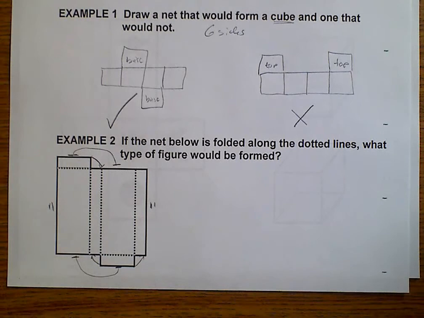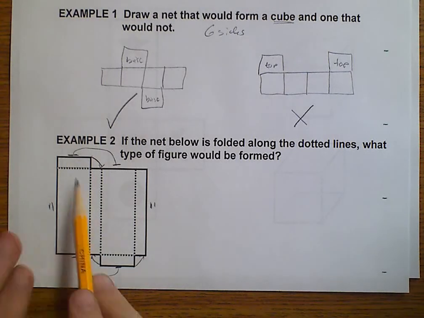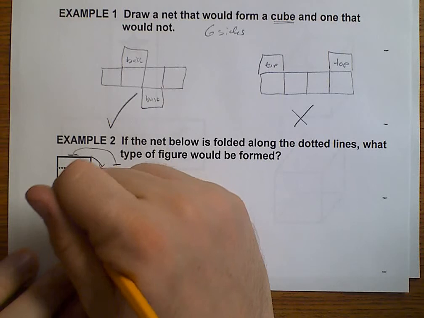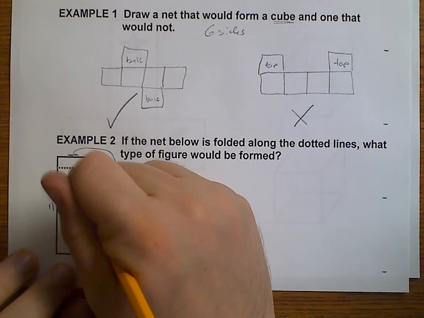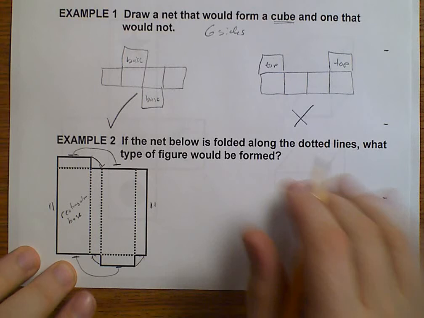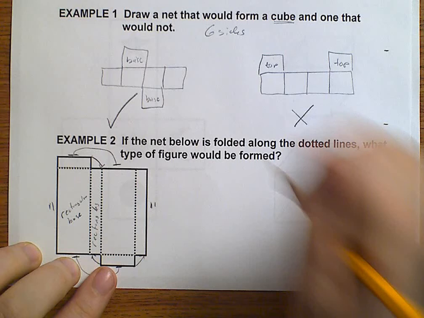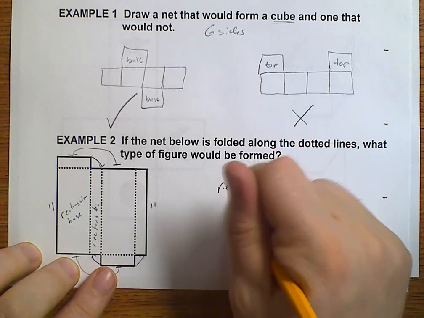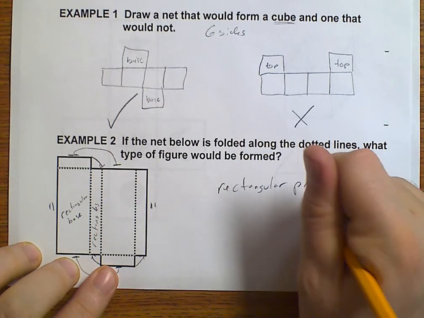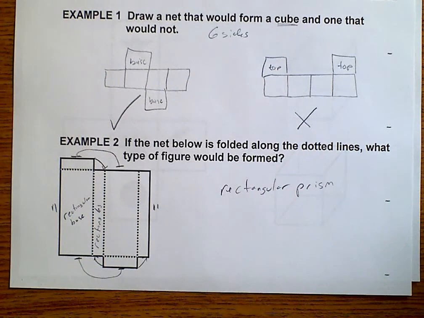And so we would fold this up, and I want you to notice that I have rectangular bases and rectangular sides. And so this would make a rectangular prism. I'm actually hoping that you knew this before I said it. This is not something that's new, it's something that's old. And so hopefully you can recognize that this is in fact a rectangular prism. Let's go ahead and move on to example number 3.